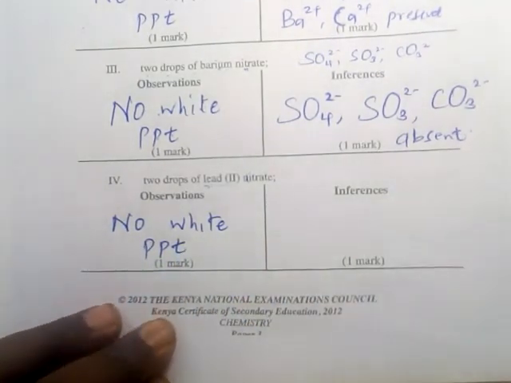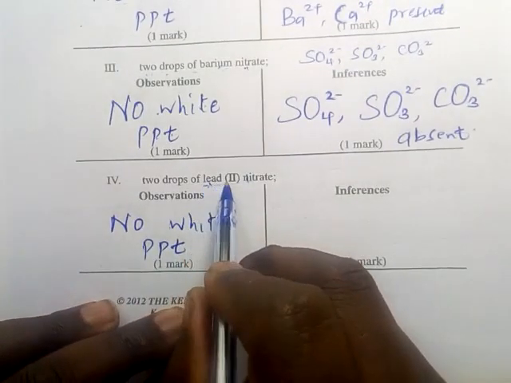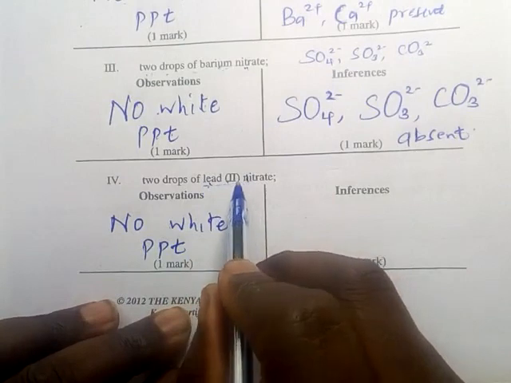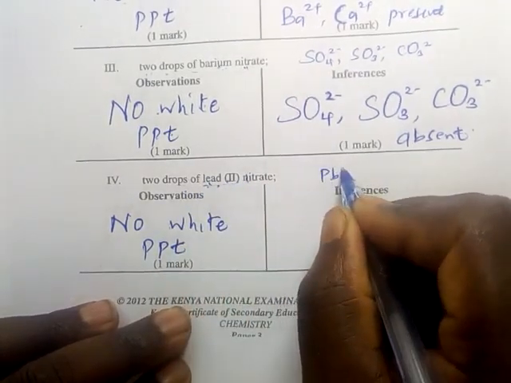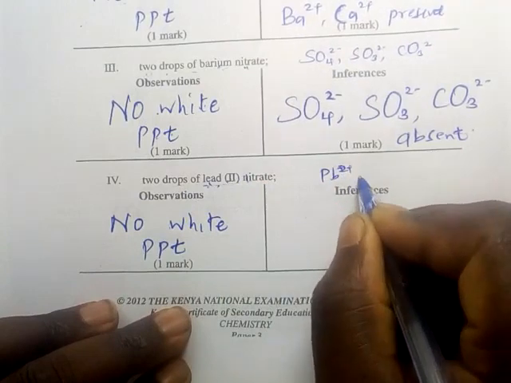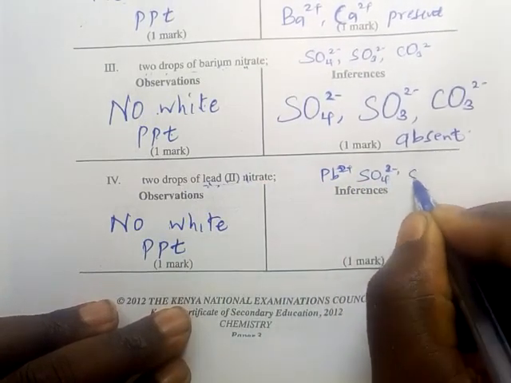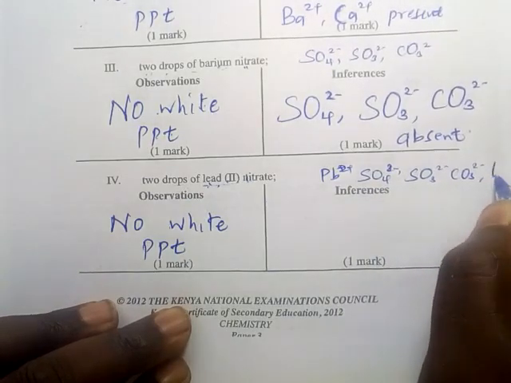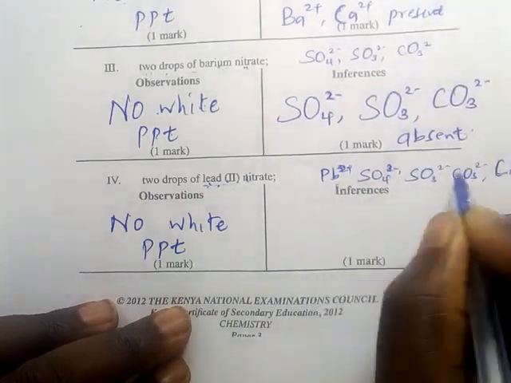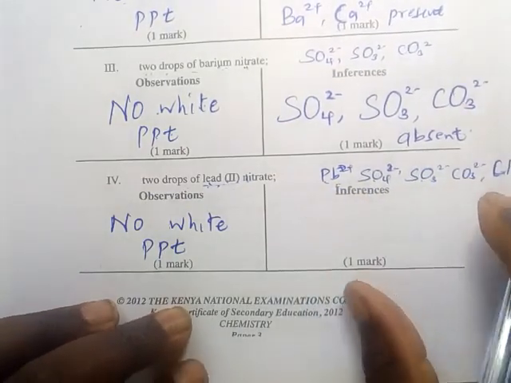Lead will form a white precipitate with chloride, with sulfate, with sulfite, and with carbonate. Lead chloride is a white precipitate. Lead sulfate, lead sulfite, lead carbonate are white precipitates.